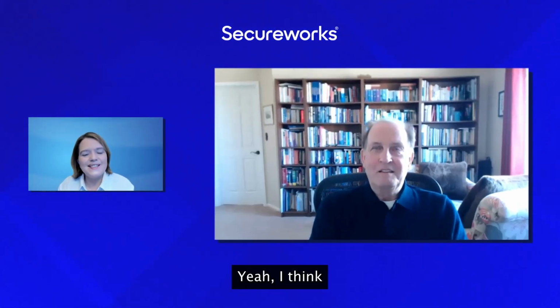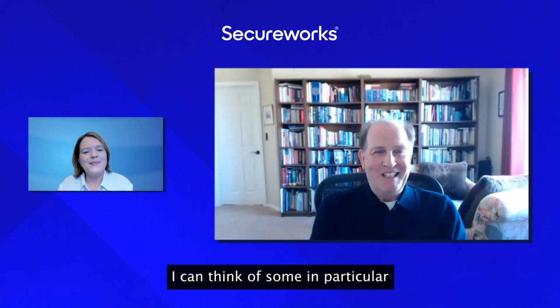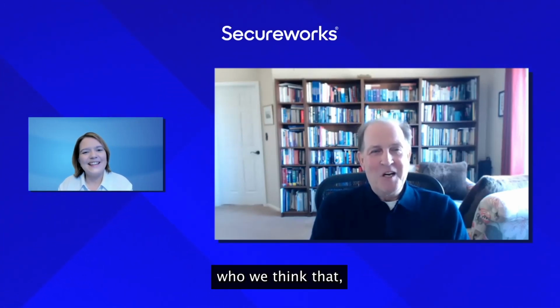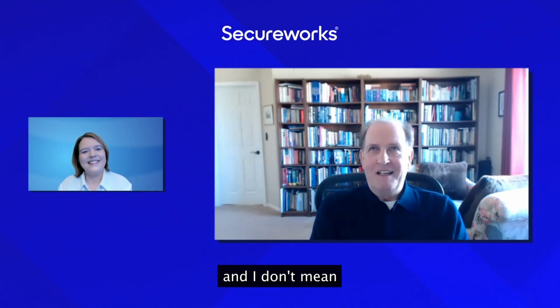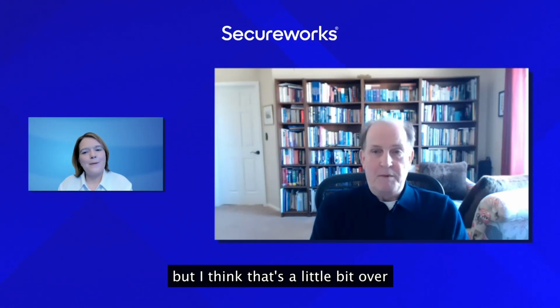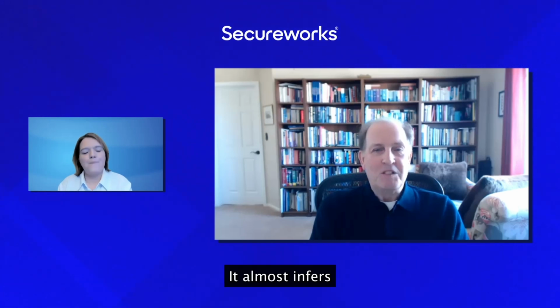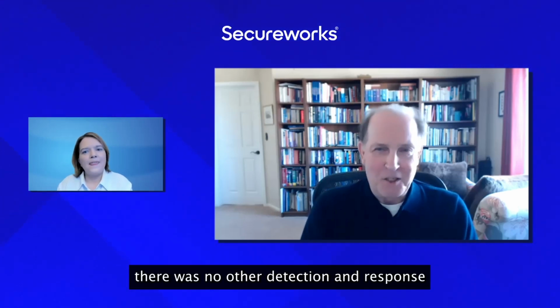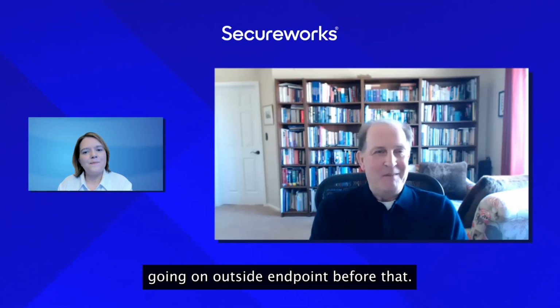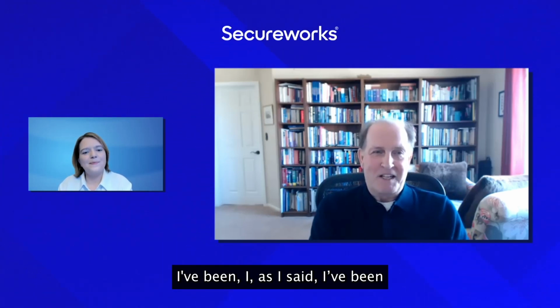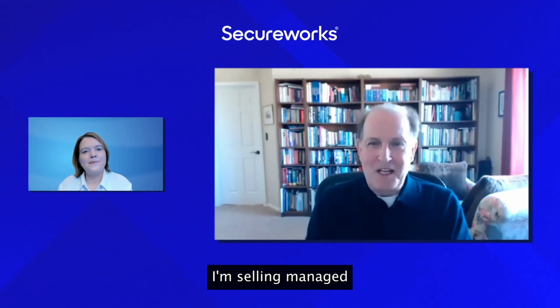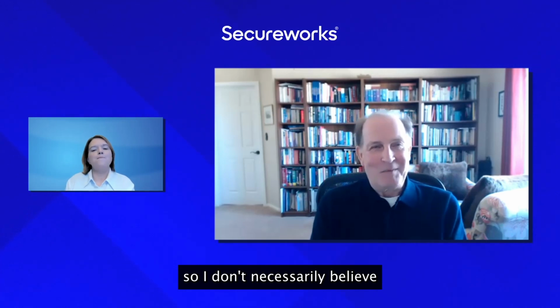Yeah, I know some analysts, I can think of some in particular, who think that it is an evolution of that. But I don't mean to say this in a rude way, I think that's a little bit oversimplistic. It almost infers there was no other detection and response going on outside endpoint before that. And I think that's untrue. As I said, I've been in the business too long. I was selling managed security services back in 1999. So I don't necessarily believe XDR is just an evolution of EDR.